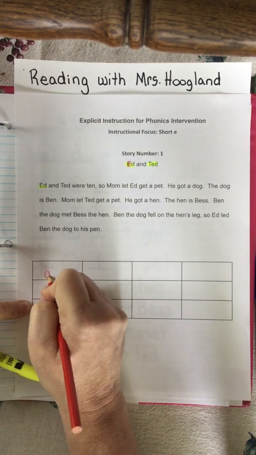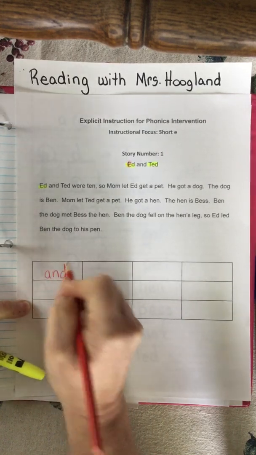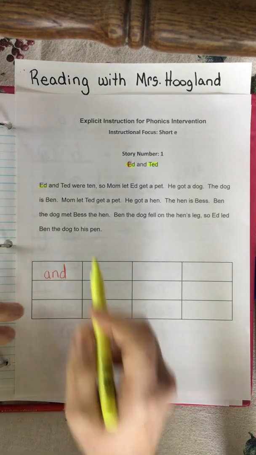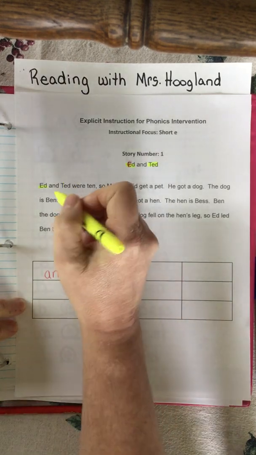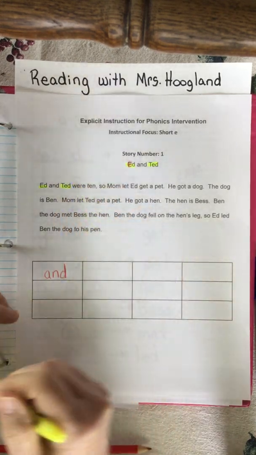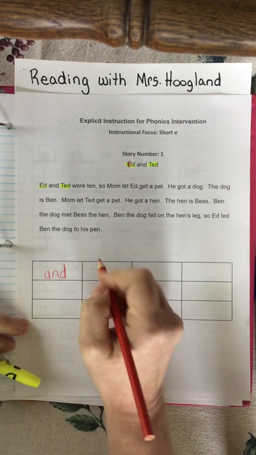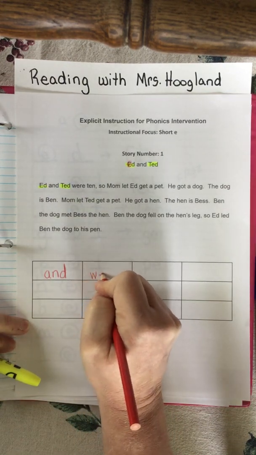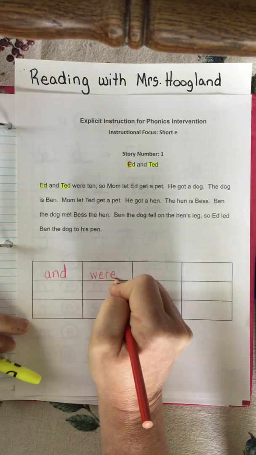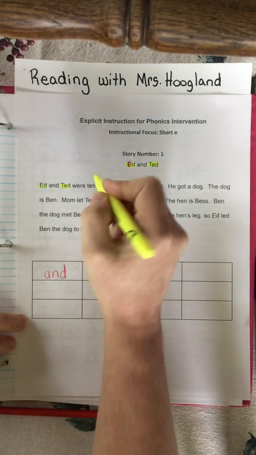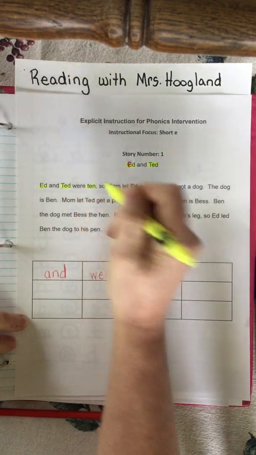You know that sight word? That sight word is and. What is that word? And. Ed and Ted were, I have another sight word, were. What were they? They were ten.